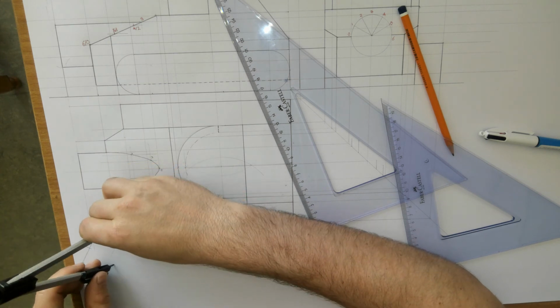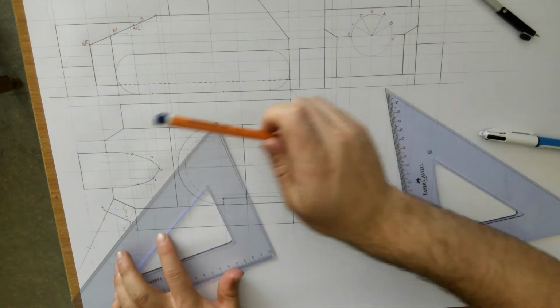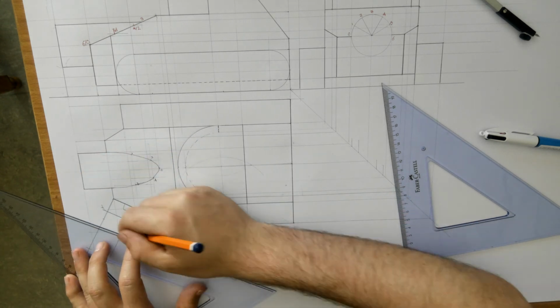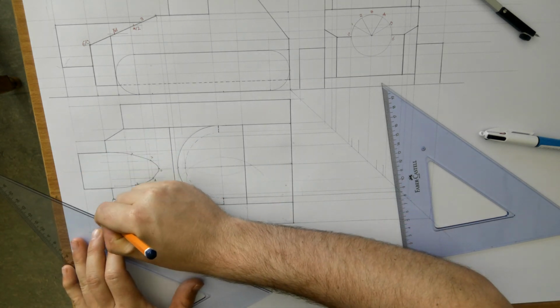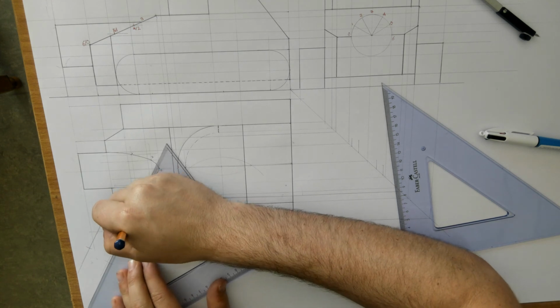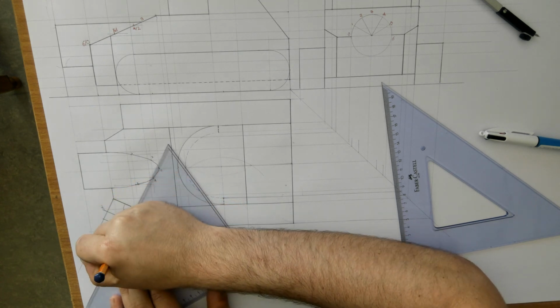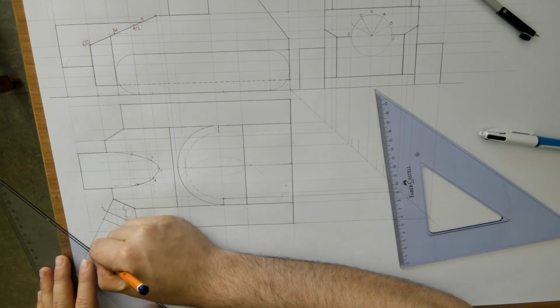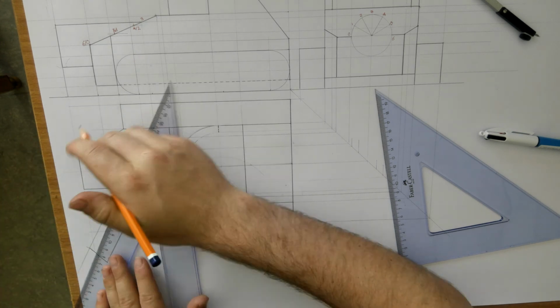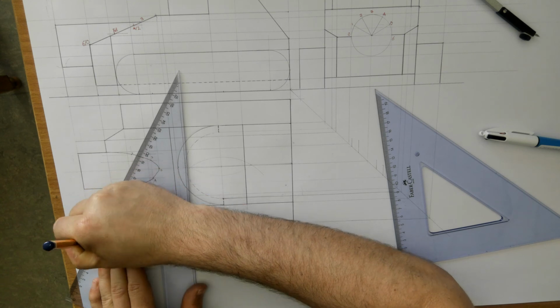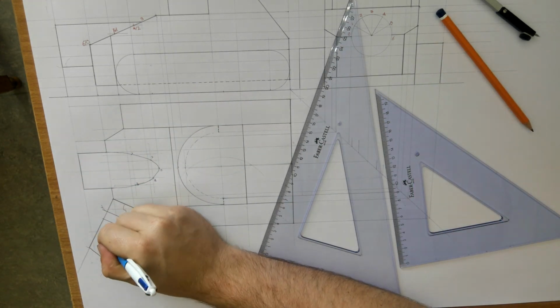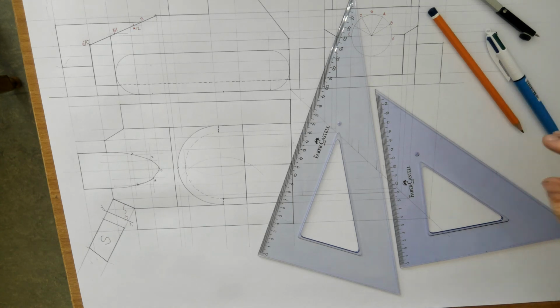Going to take the height there. Now, going to connect them together. Okay, and that's the true shape of surface S, and that's the question done.